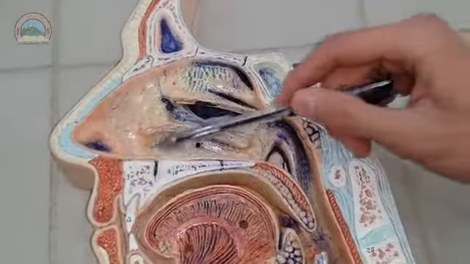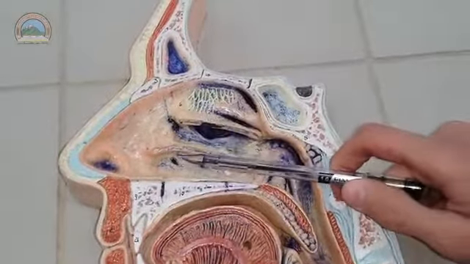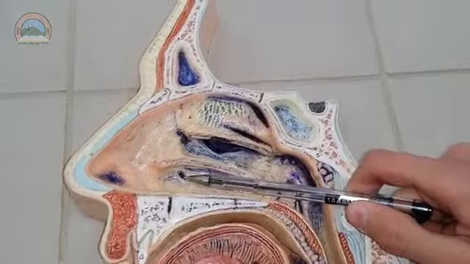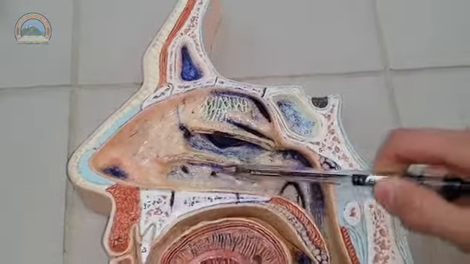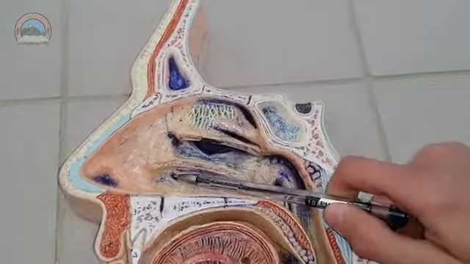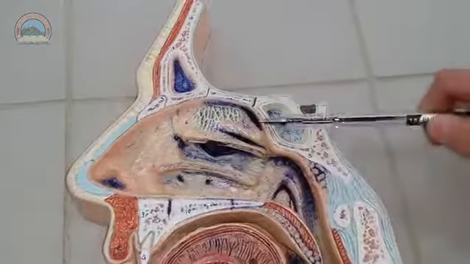In the inferior meatus, we only have the opening for the nasolacrimal duct. This is the opening for the nasolacrimal duct. This is nasolacrimal duct. So this was the nasal cavity.